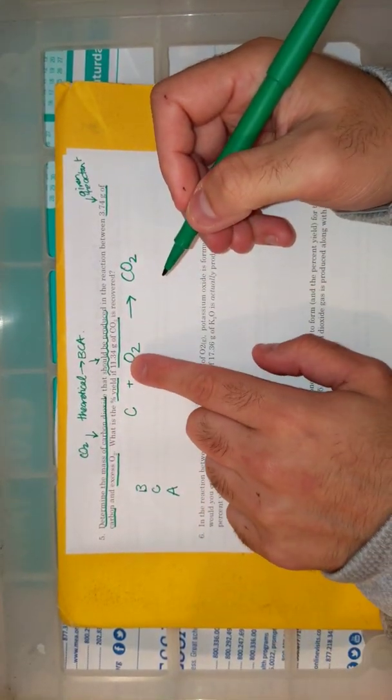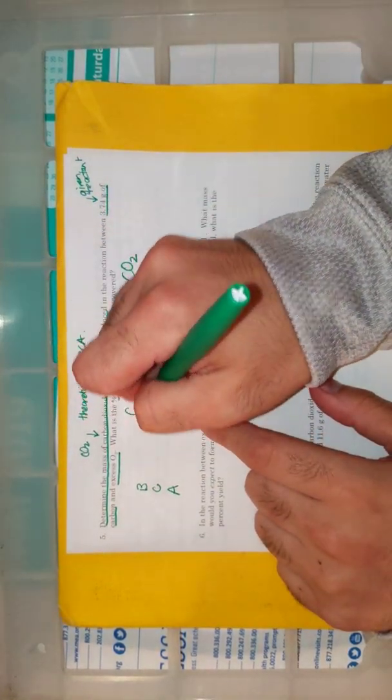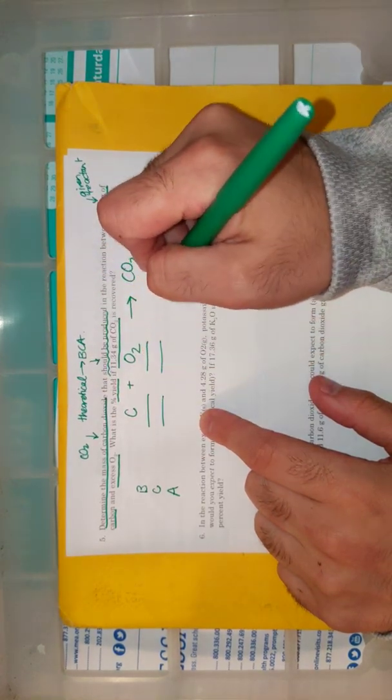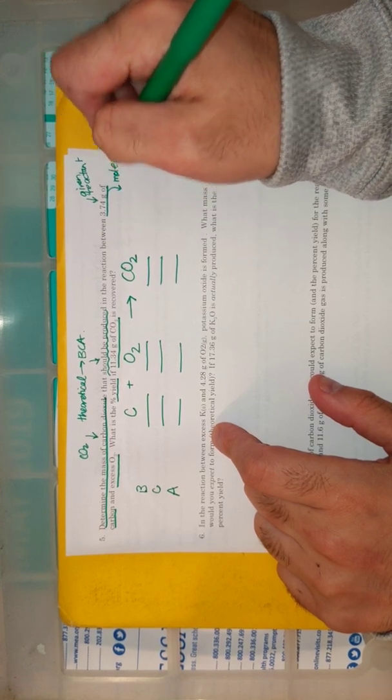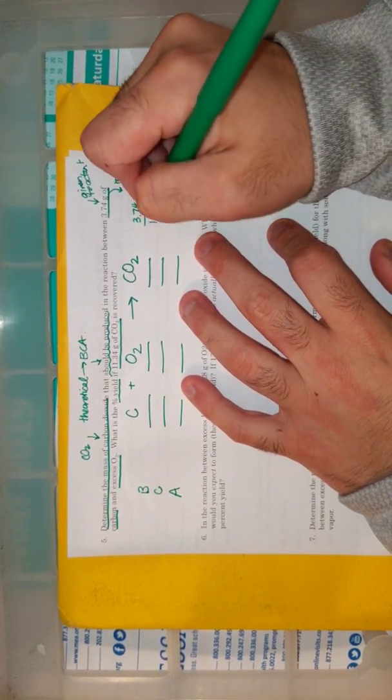It says the reaction of 3.74 grams of carbon. So initially I have 3.74 grams of carbon. When in doubt, always convert to moles. The molar mass of carbon is about 12, so 3.74 grams of carbon over 12.